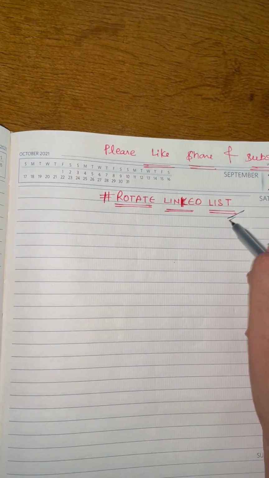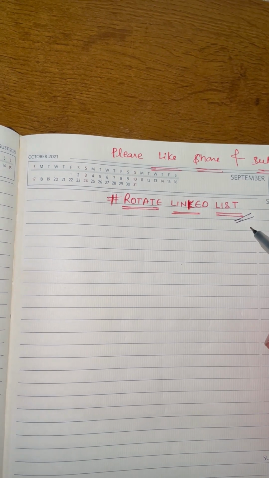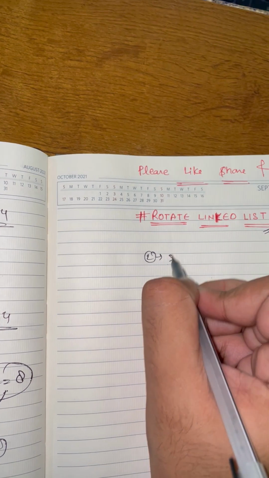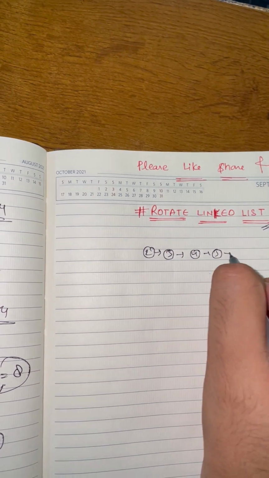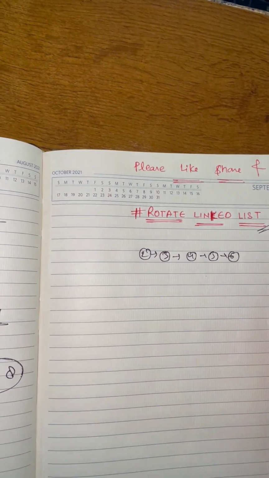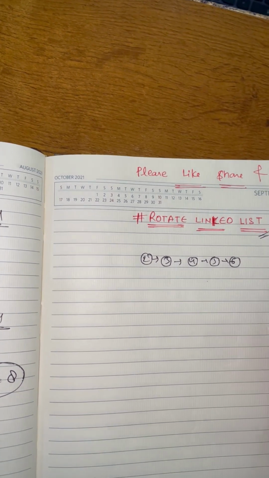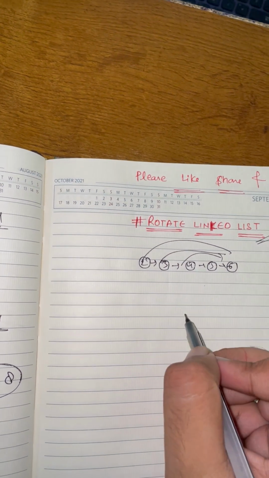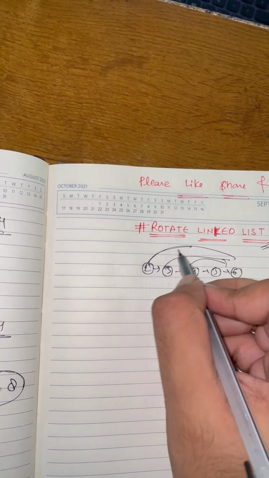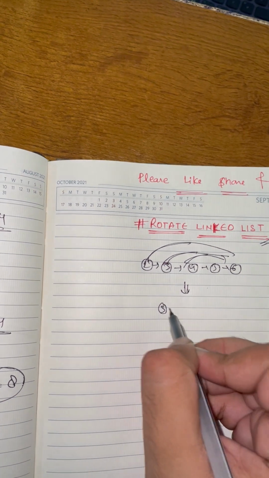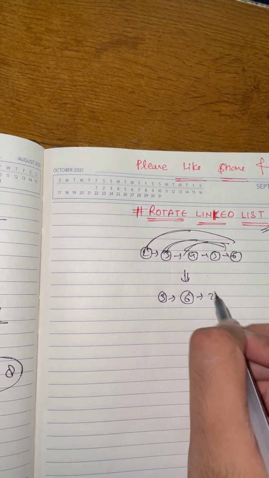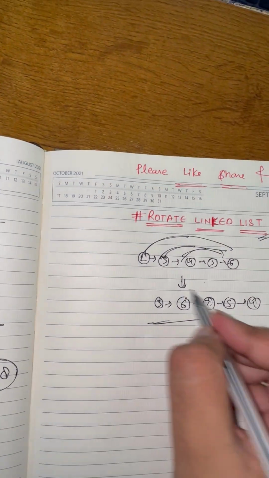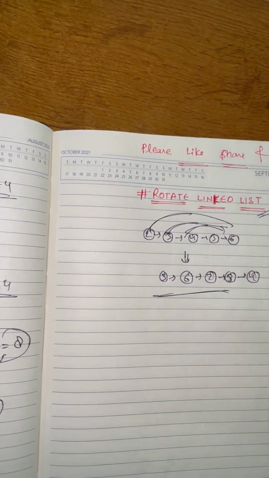So today we're gonna talk about the question which is rotate linked list. So what does this question say? This question says that suppose we are having the linked list, and it gives us the integer k. Suppose k is equal to 3. It means we have to rotate this linked list k times. So after rotating first time, second time, third time, we're gonna get the answer as this. This will become our answer.